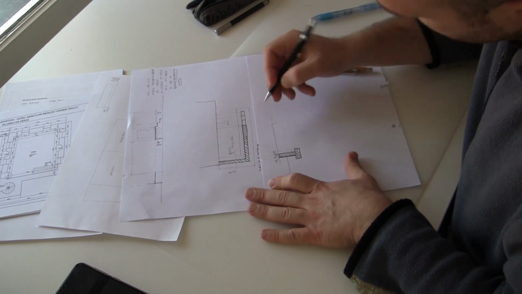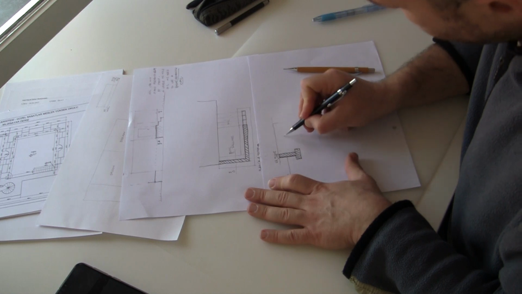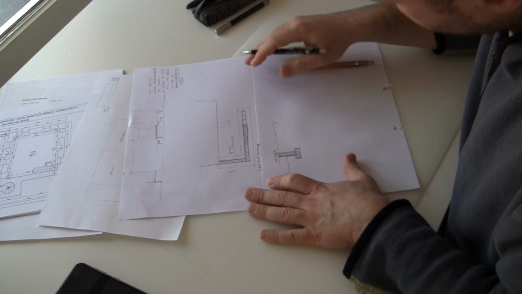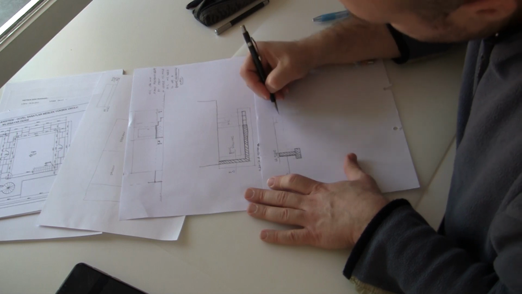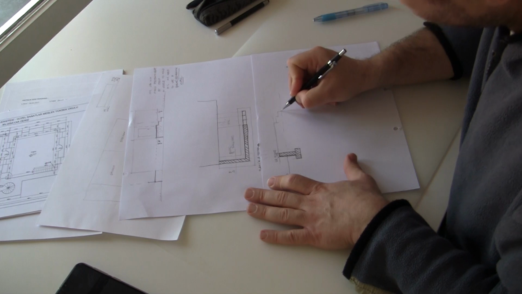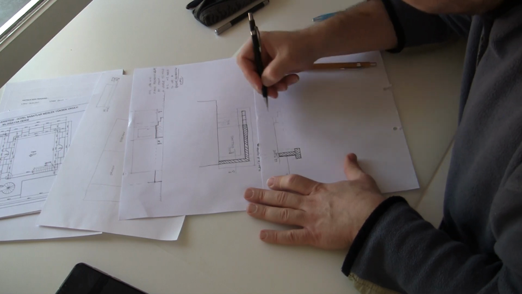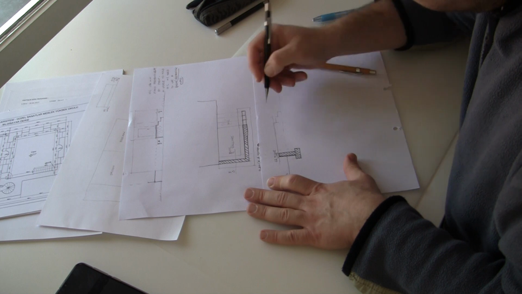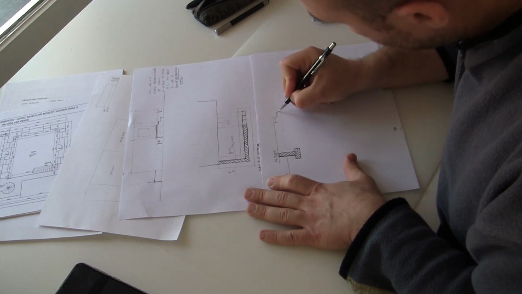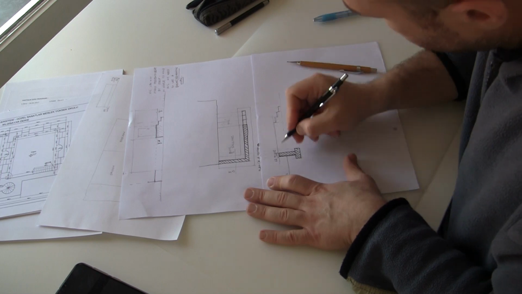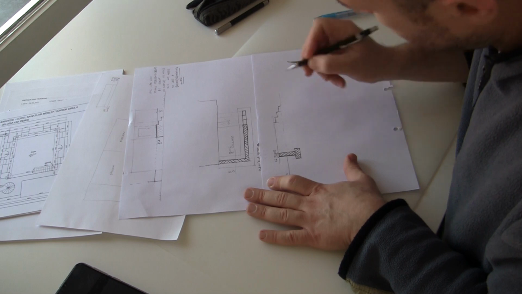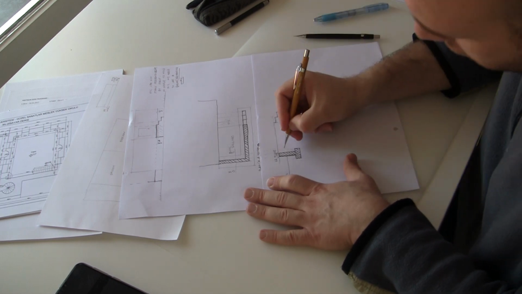I'm going to make it have a stepped form. Like this. What will I do?